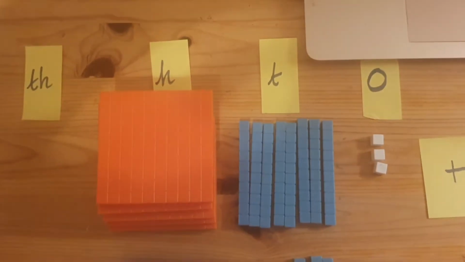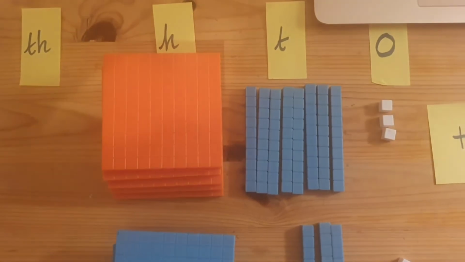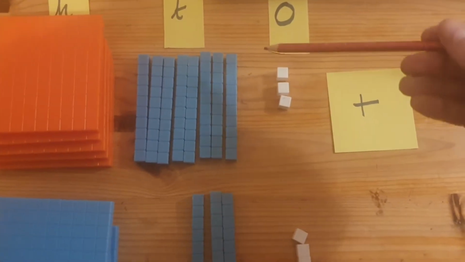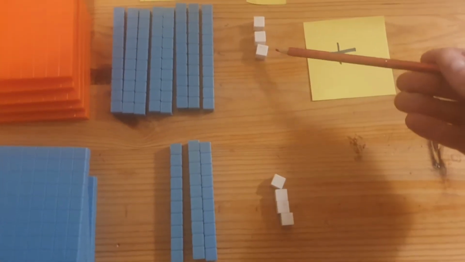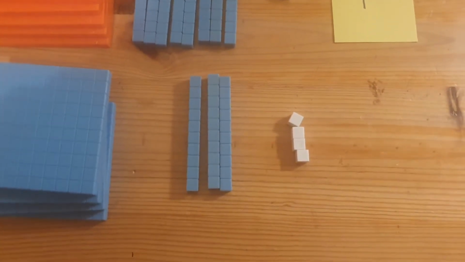So let's add these values together. What I've done, I've actually put those together like we would in column addition. So here is my ones column. So we've got 3 add 4 equals 7.